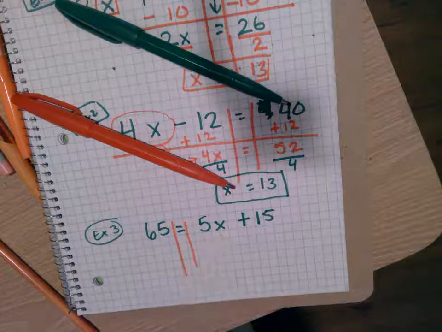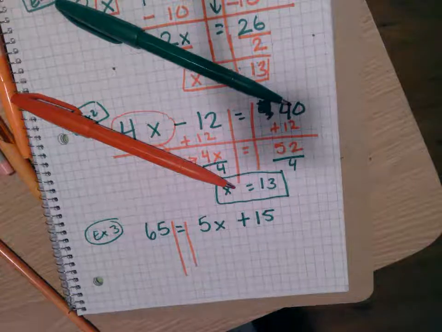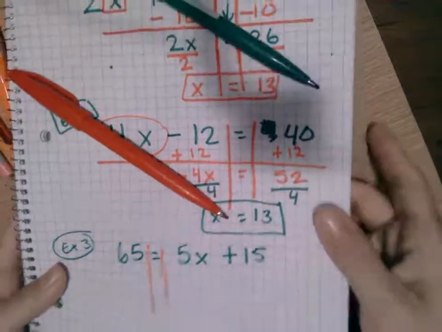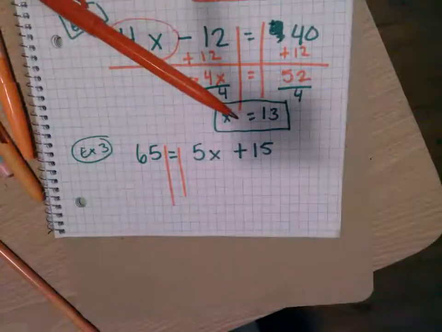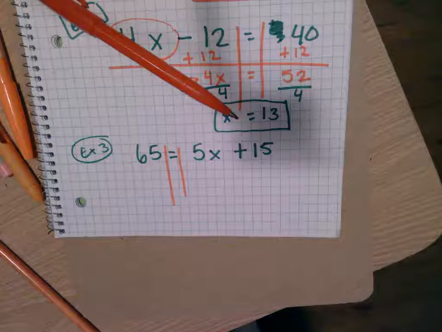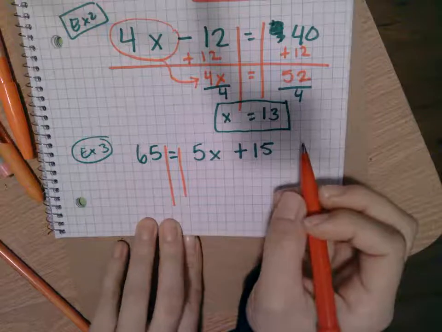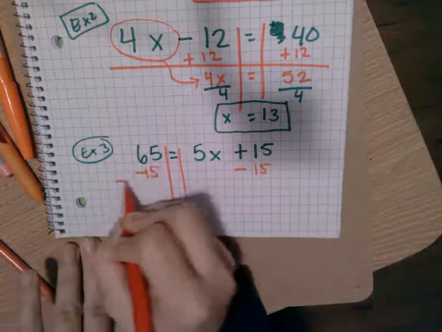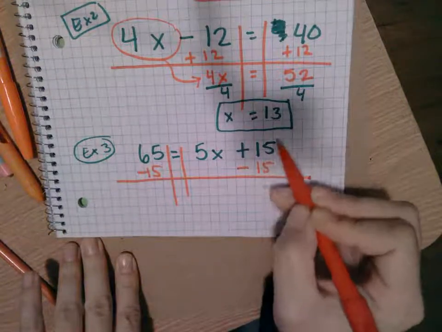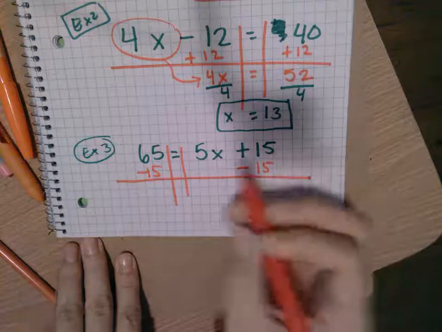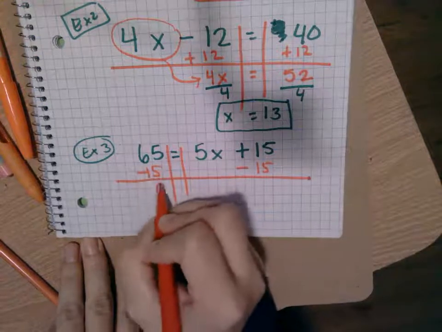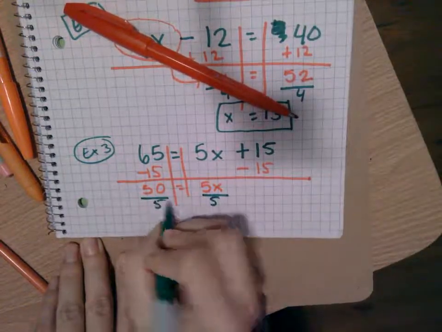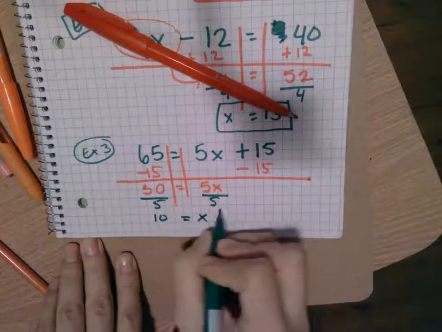And you start with the number that's furthest away from the x. Which number is furthest away? 15. How do I move it? Do I add or do I subtract? Subtract 15. This gives you 0. We don't even write it down. We save our ink. 65 minus 15 is 50 equals 5x. Divide by 5. x is equal to 10.